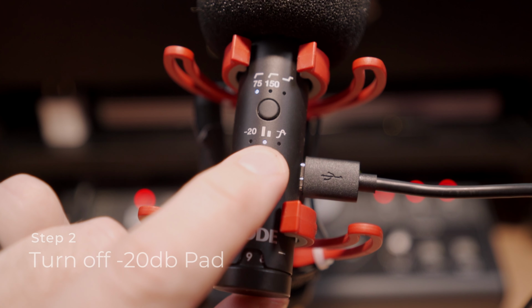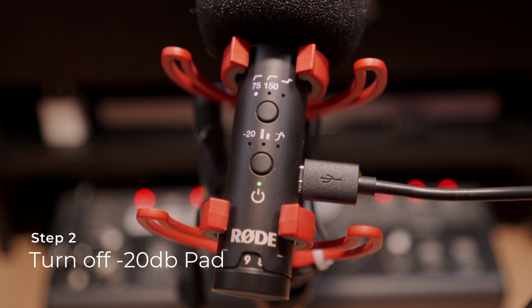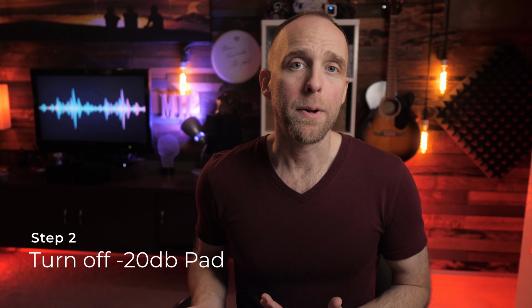Step 2, make sure the 20 dB pad is not engaged on the mic. We want to start with the pad off. You can turn it on later if you need, but the 20 dB pad, like any pad, is really only meant to be used if the sound source you're recording is too loud for the mic. Also, if the output level of the mic is too hot for the device receiving it, you may also need the pad. Remember that if you use this pad or any pad to reduce the signal level, it's going to push your main audio signal, the signal you want to capture, down closer to the noise floor of the equipment, and that might make your final audio have more noise than you want.